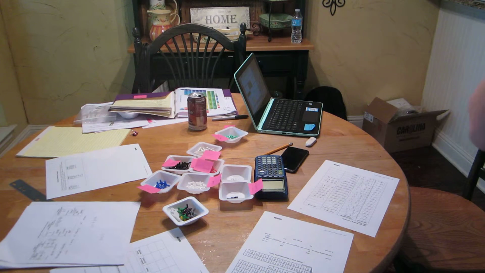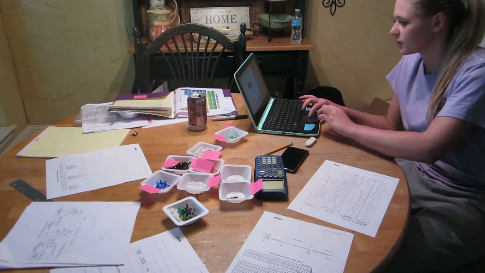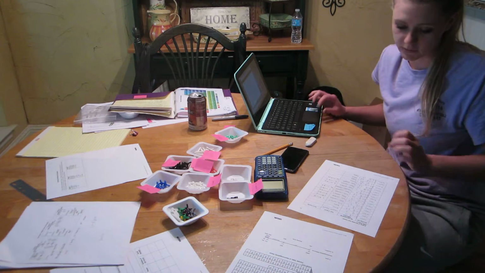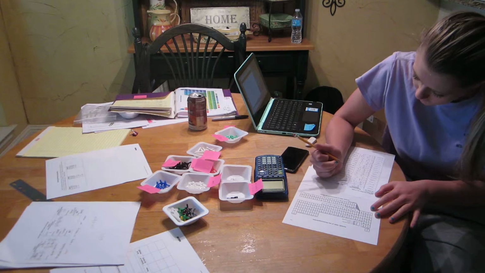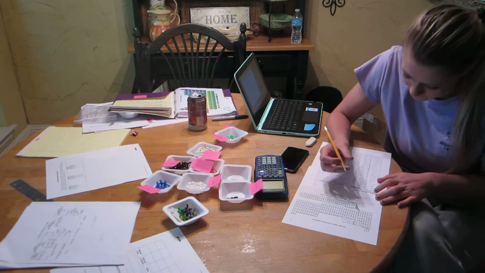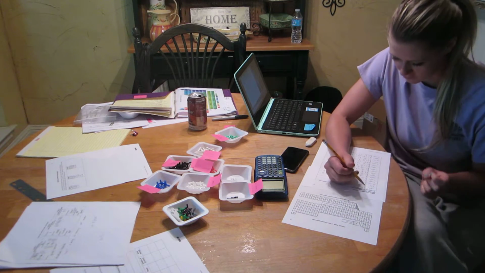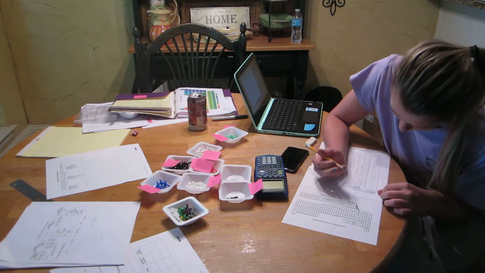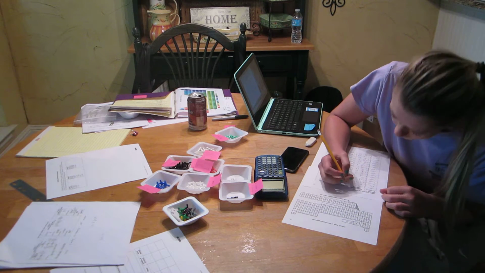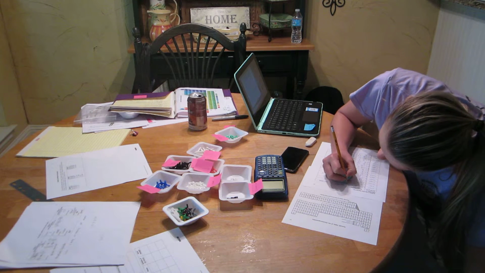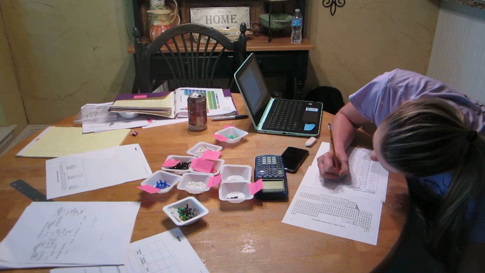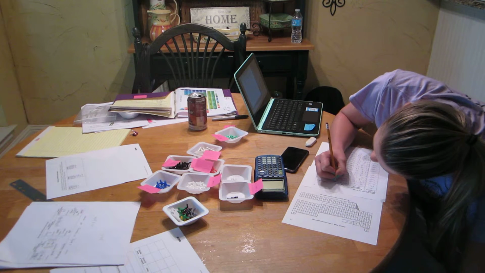Okay. Activity 4, Lab 4. All we do for this one is fill out this chart accordingly. So, bonding pair, hydrogen and hydrogen, is going to give us an electronegativity difference of 0, which gives us a nonpolar covalent bond type.